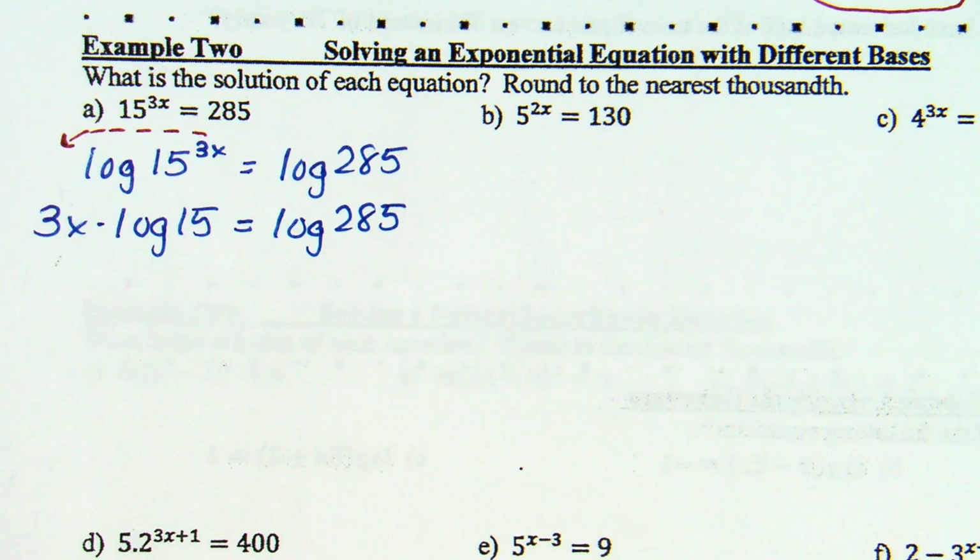Again, my job is to solve for x, to get x by itself. We are going to use the calculator, yep. How do I use that calculator? What's the step we're going to do here? Not subtract it over. Divide it over. So because it is 3x times log of 15, the opposite of multiplying is to divide.